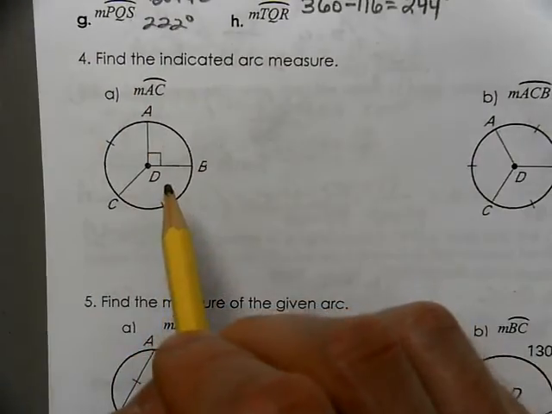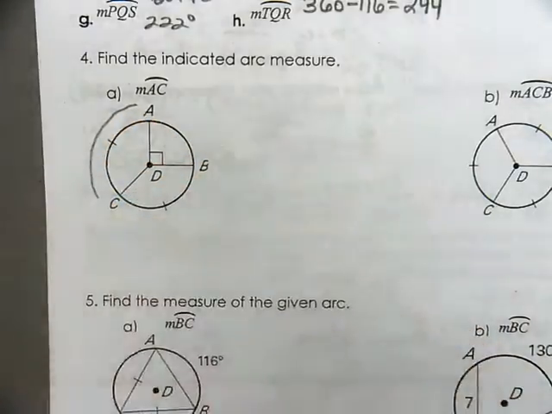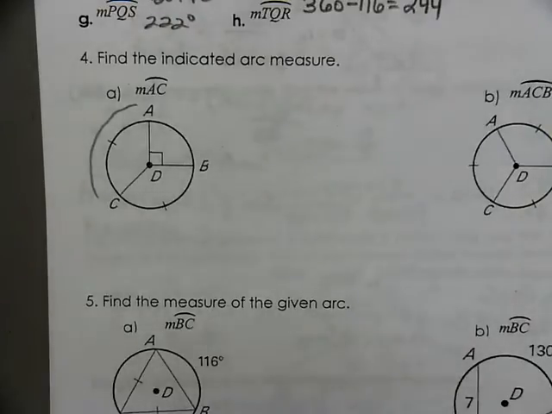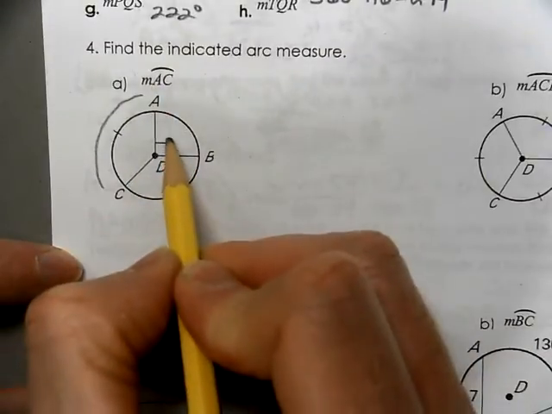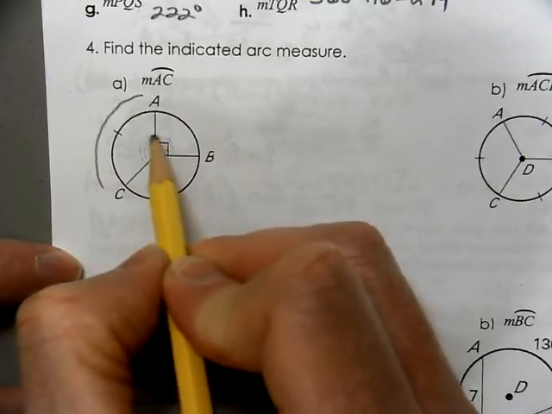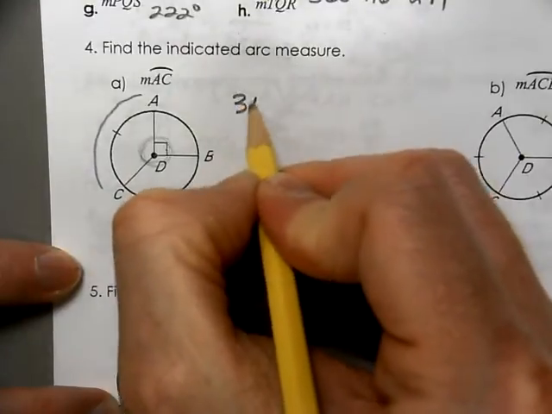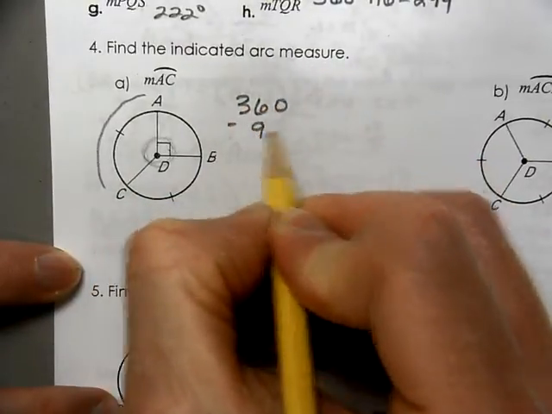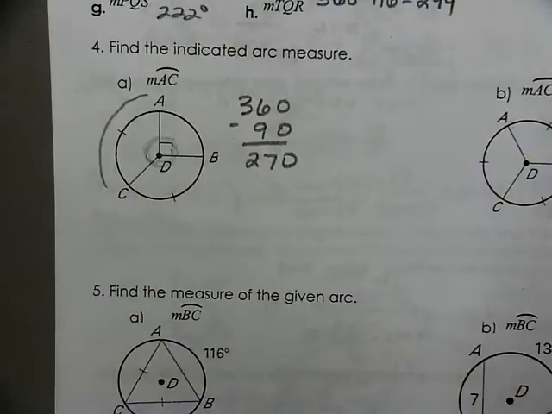Find the indicated measure. We're looking for the measure of arc AC. Well, I know this is 90. I know that it adds up to 360 all the way around. So 360 minus 90 is 270.